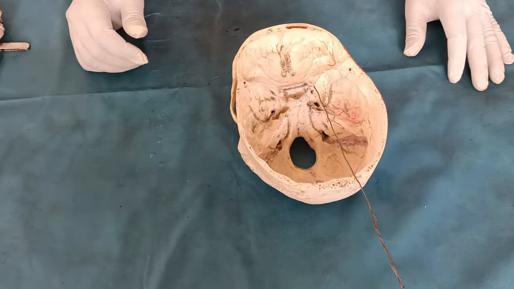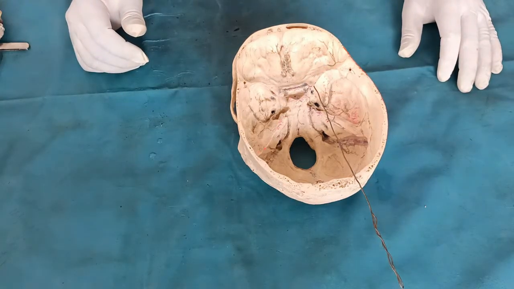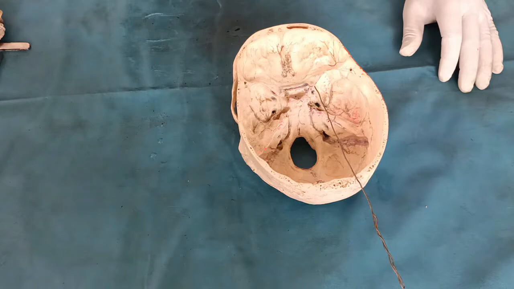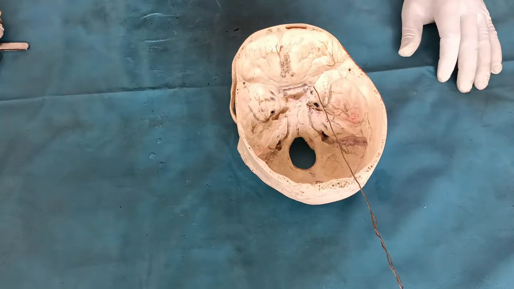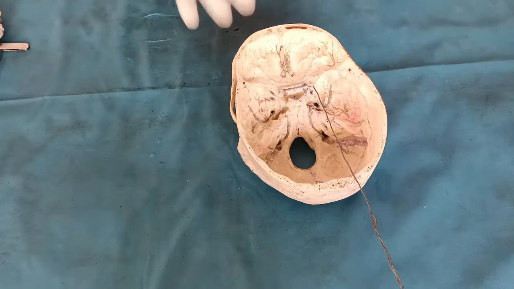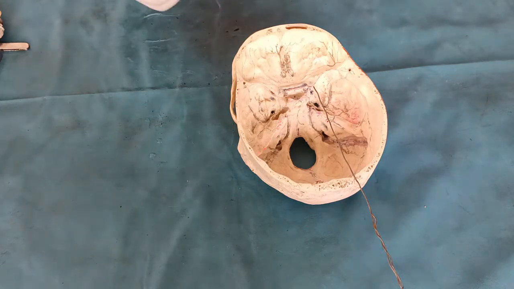So what are the structures passing through the superior orbital fissure? This is also important, a 3 marks question. Actually the superior orbital fissure is divided into 3 parts: lateral part, middle part and medial part. What are the structures passing through it? Briefly I will tell. I will not go into detail because so many things are there to discuss.